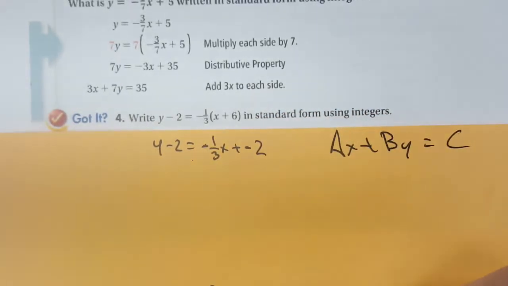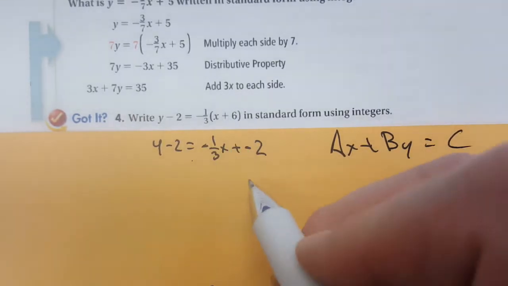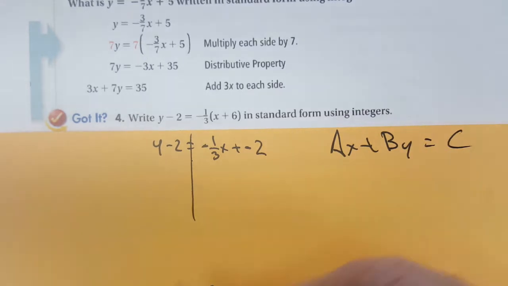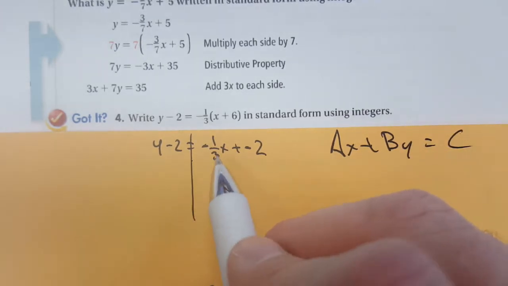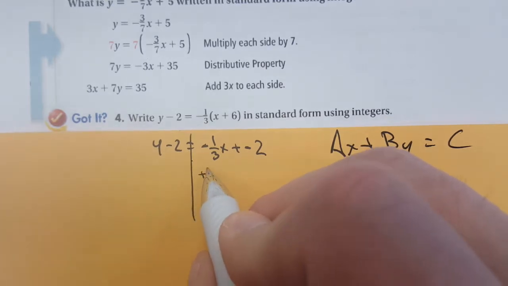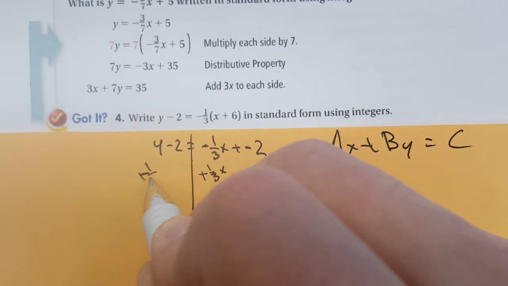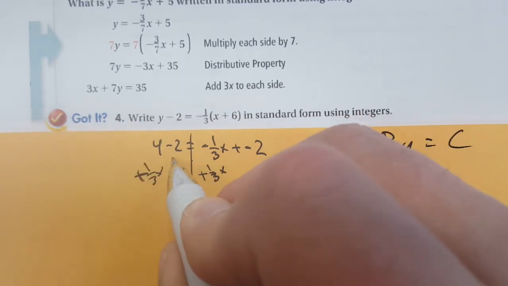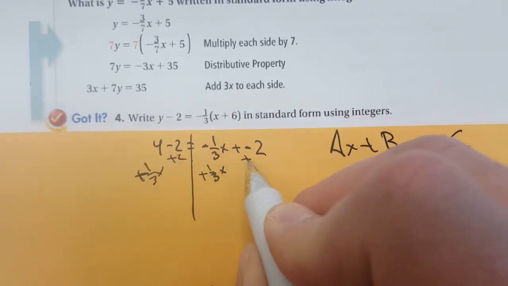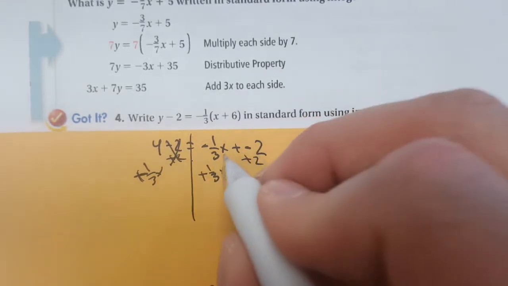I'm not sure why I did plus a negative 2. I guess I could have just done minus 2. I apologize. I normally don't do those double operation moves. Okay, I'm going to do a combo here. I'm going to get all the numbers on the right, and I'm going to get all the variables on the left. So I'm going to add 1/3 x to this side, plus 1/3 x to this side. And then I'm also going to go plus 2, plus 2, so I'm going to get rid of the 2. All the numbers got to go over here. All the variables got to be on the left.